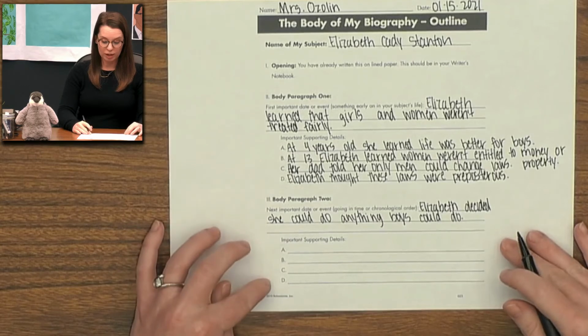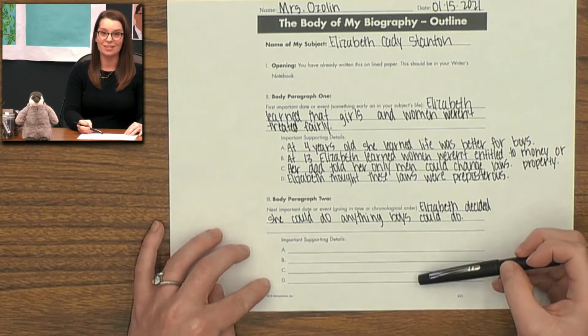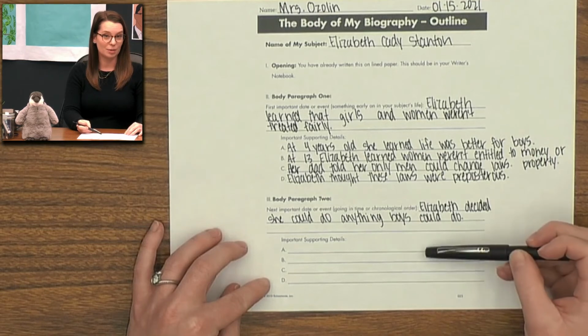Now, on your graphic organizer, you're going to list the important supporting details that you thought of from Elizabeth Leads the Way.